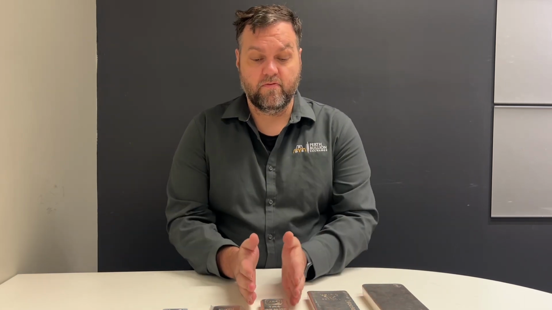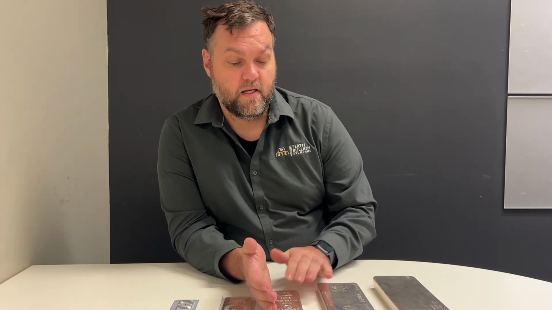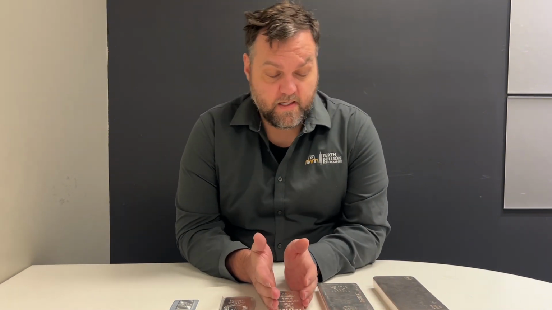A bit of personal preference. I find the kilo is where you get the big premium drop, and obviously it's about 3 kilos in a 100 ounce bar. So the difference in premium between a 100 ounce and a kilo, to me, I find that the loss of the divisibility factor, the fact that you have to sell 3 kilos because you can't chop this bar up, the premium drop isn't that extreme, that I would probably recommend steering towards a kilo.